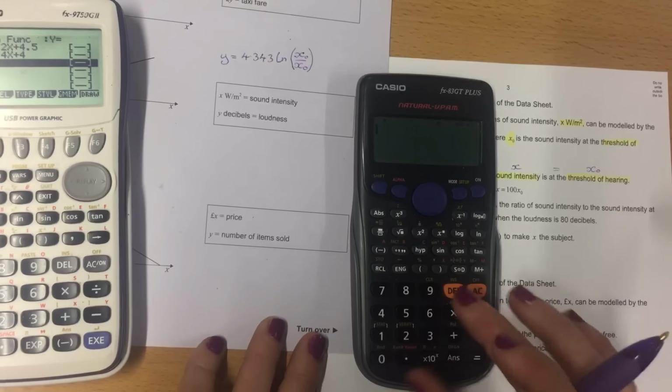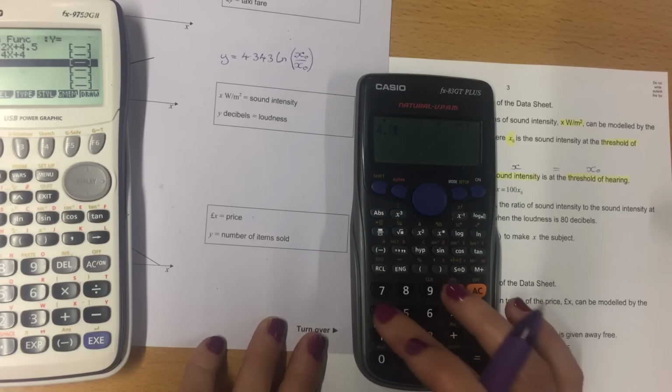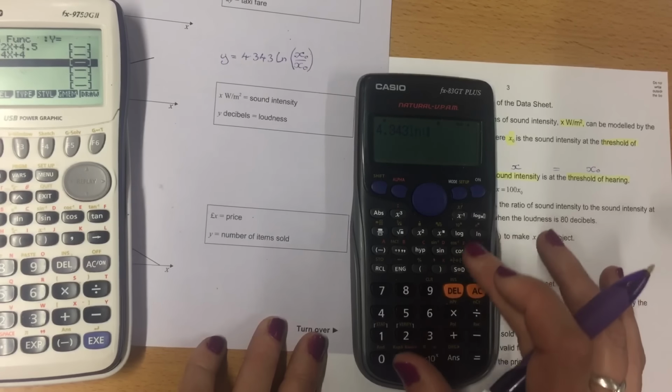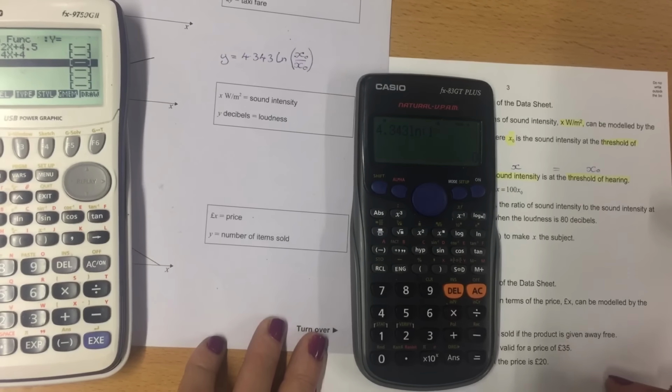So we can have 4.343 ln 1. And that happens to equal 0.